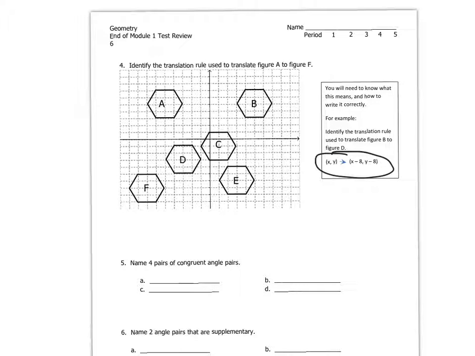Okay, so we have to first find out where figure A and figure F are. So figure A is right here, figure F is right here, and then we have to figure out where two corresponding vertices are. Let's see if we can find one that's pretty easy. Try not to get one that's halfway between the grid lines or something like that. So if we do this point and this point, it should be pretty easy.